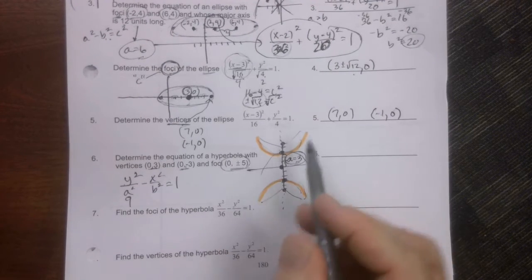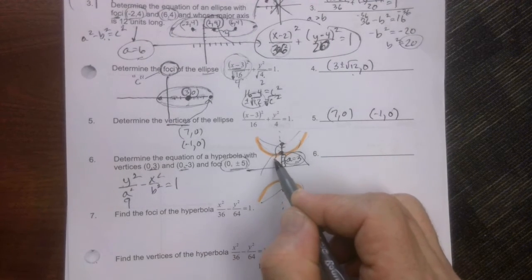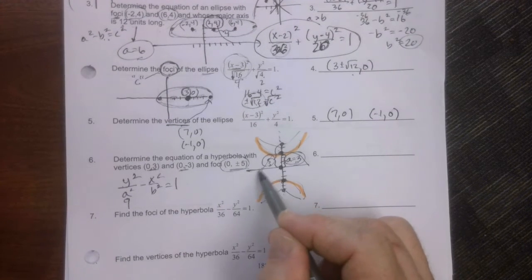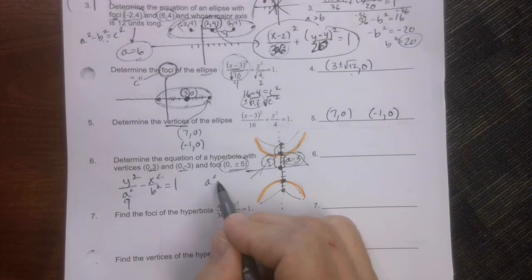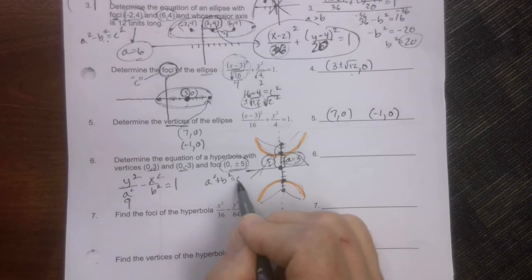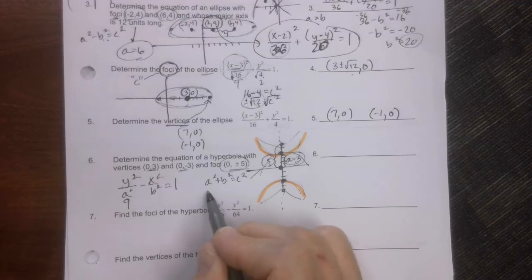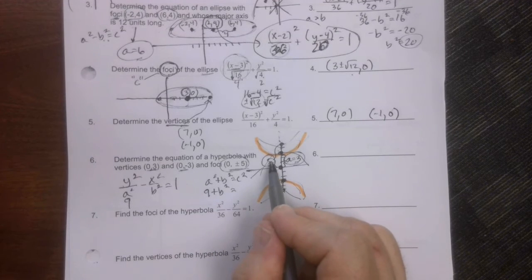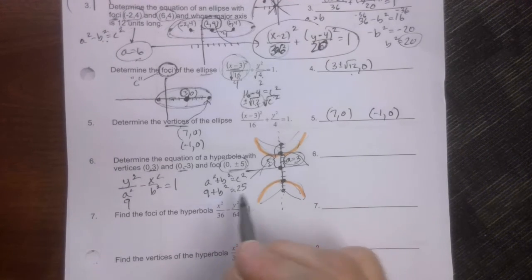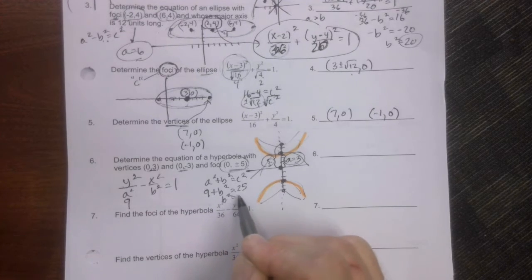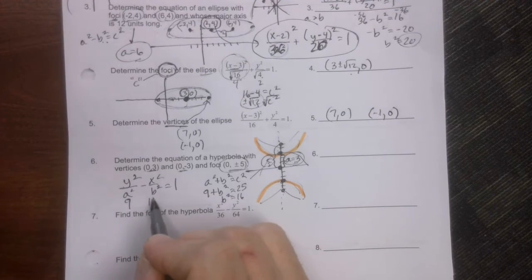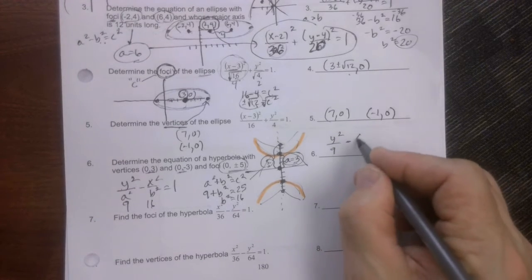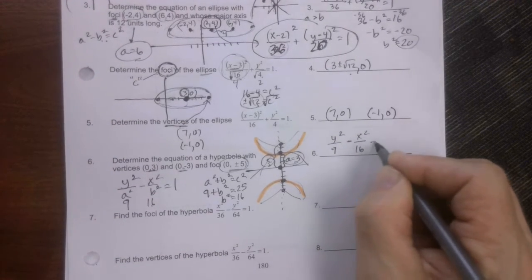And the foci are 0 plus or minus 5, which is from here to here, also here to here, but we're just going to take this. So I know a squared plus b squared equals c squared. I know a squared is 9. b squared we're going to try to find. c squared is 25. If I subtract 9, I get b squared is 16, and I put it right here. So that would be y squared over 9 minus x squared over 16 equals 1.